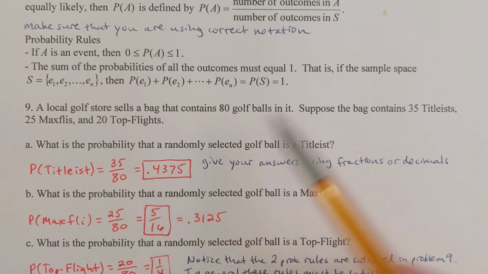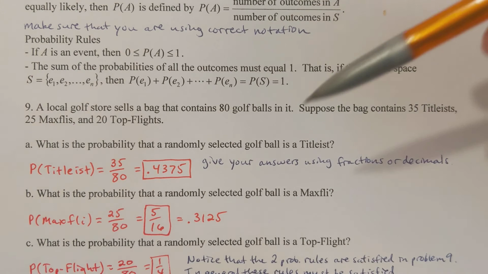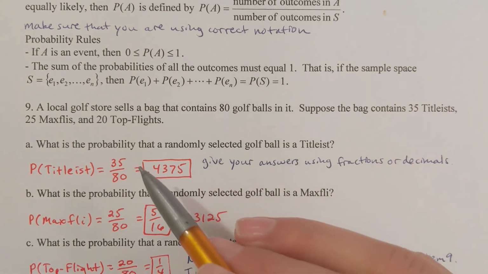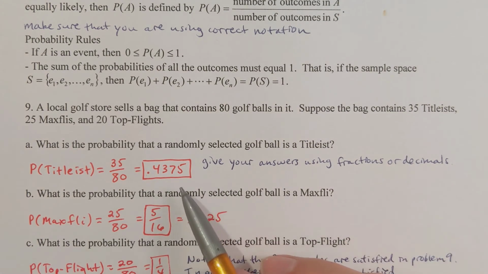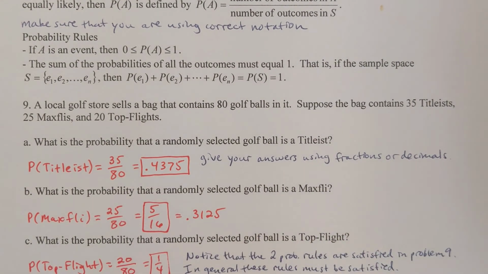in decimal form would be 0.4375 exactly. So the interpretation here would be to say that I would have a 43.75% chance of randomly selecting a ball that is a Titleist brand golf ball. 35 divided by 80, by the way, is 7 divided by 16. So if I were to use fractions or decimals, of course, make sure that you read the directions there.